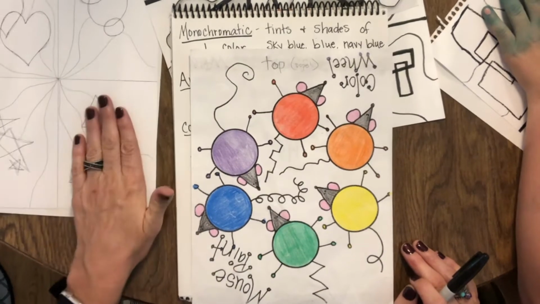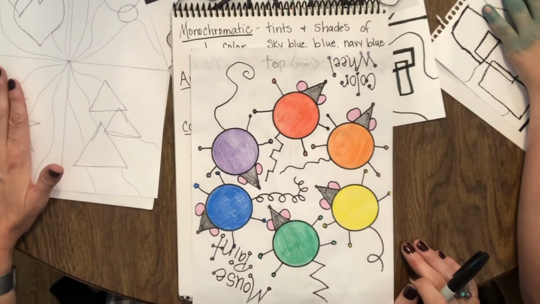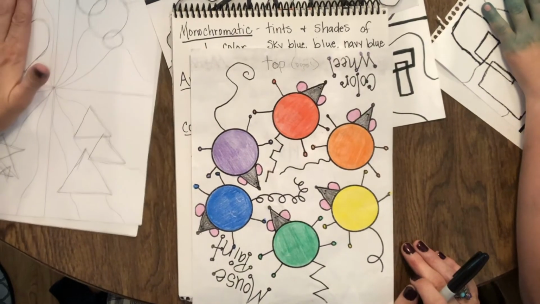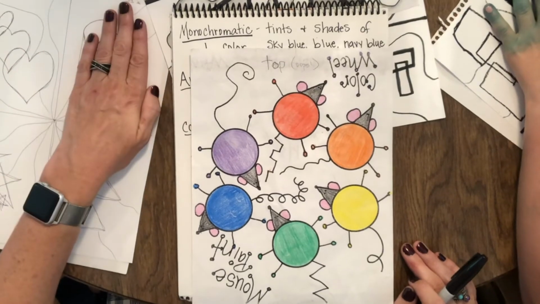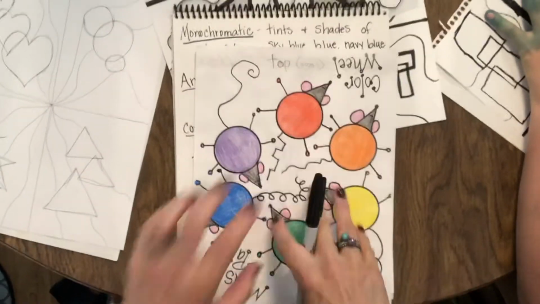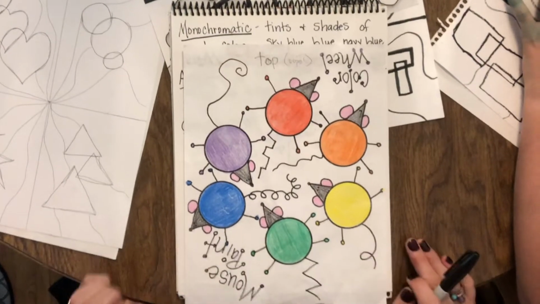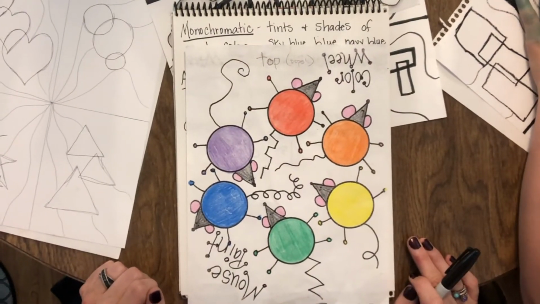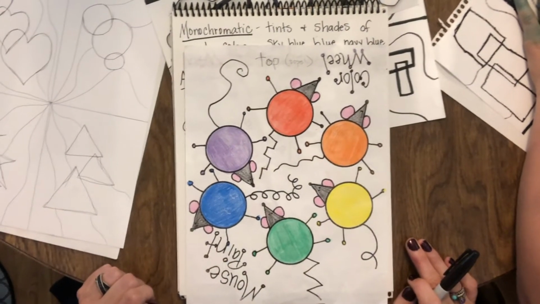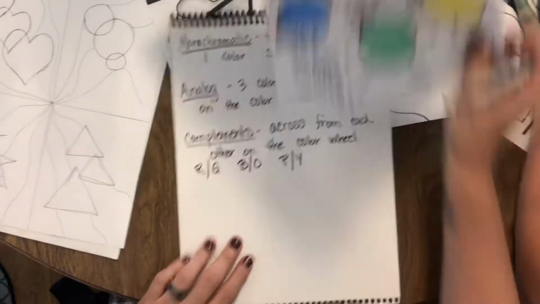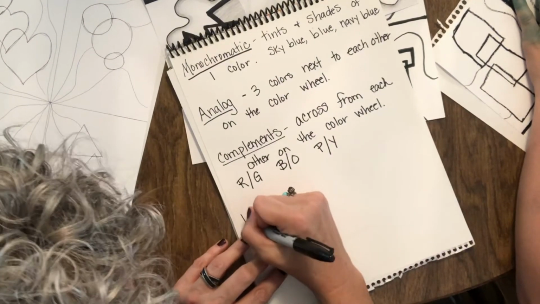So she could do orange and blue on one, yellow and purple on another, maybe orange and blue over here and purple and yellow over here. So think about where they are on the color wheel. And then our last one is primary or secondary colors.